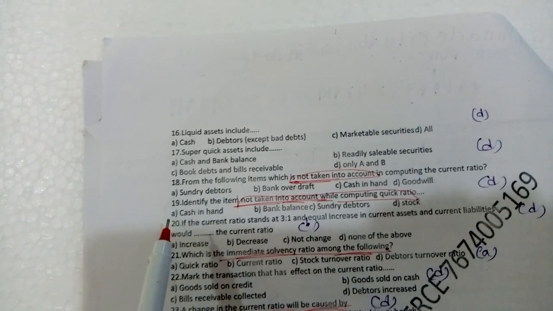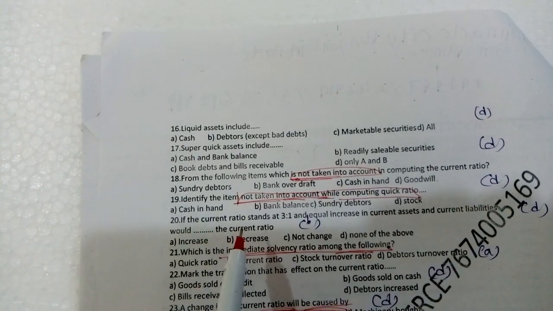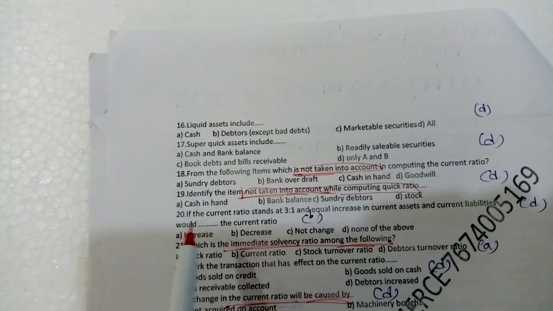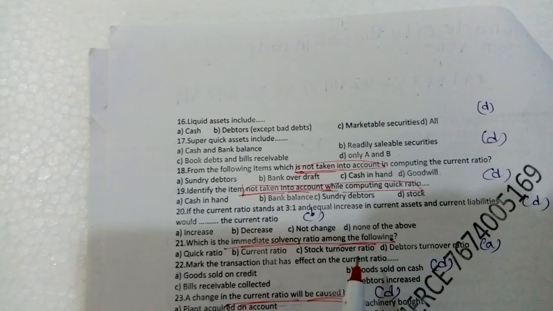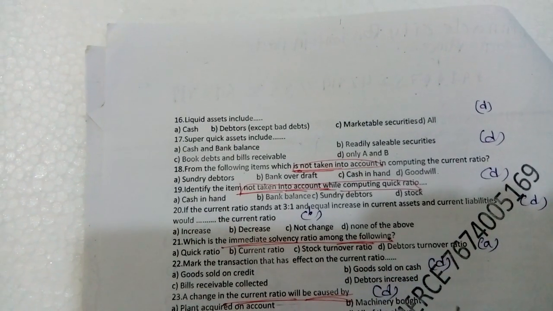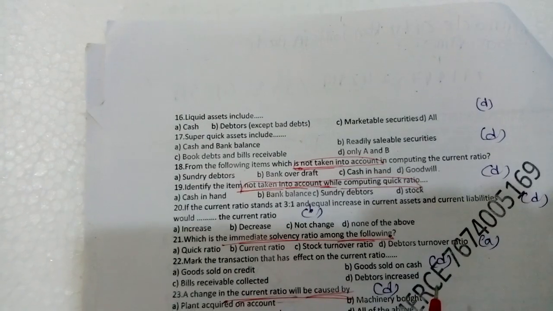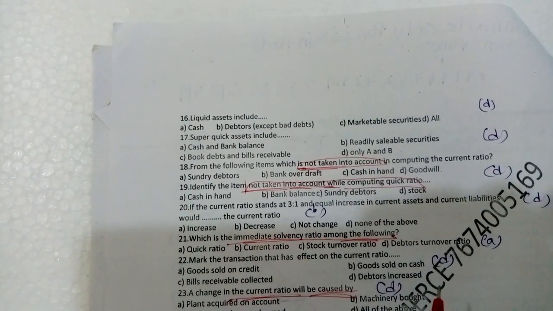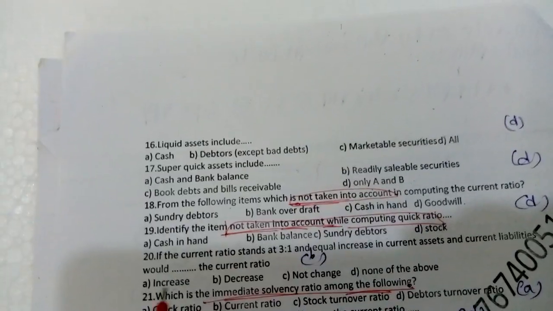So you should observe when reading the answers. A is sundry debtors, B is bank overdraft, C is cash in hand, D is goodwill. So all are included in the current ratio, with the exception of goodwill. Answer is D, goodwill. Goodwill we should not take in the calculation of current ratio.